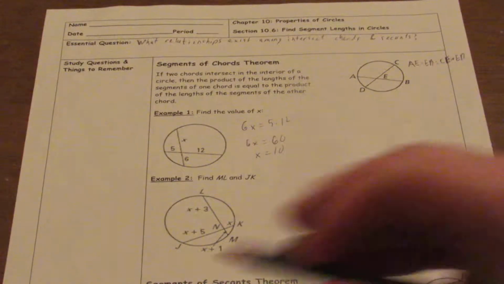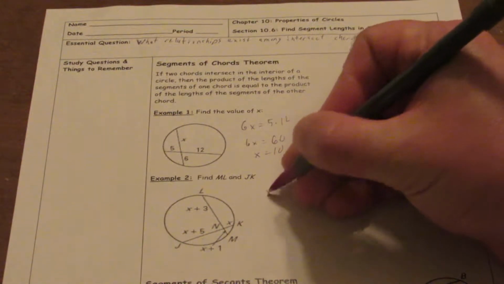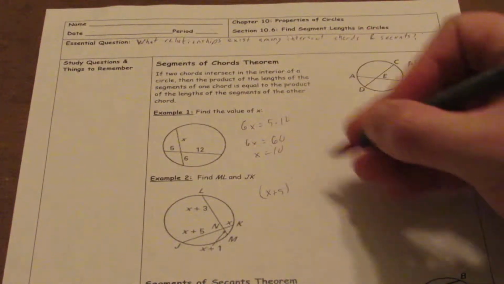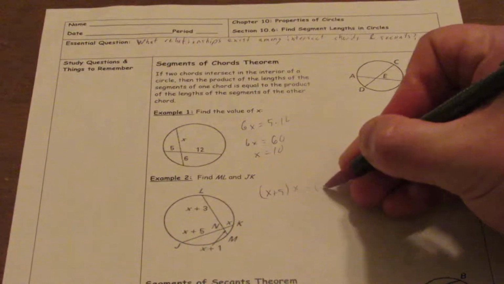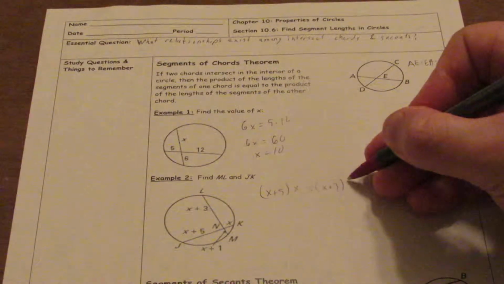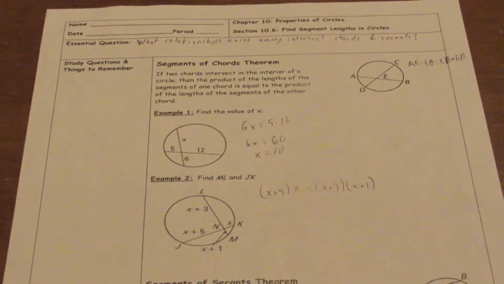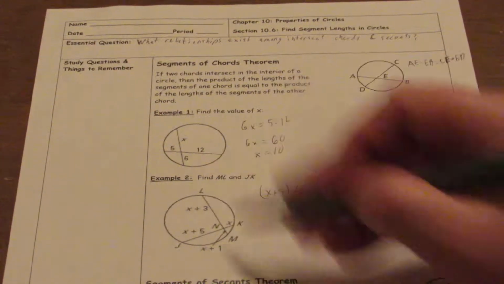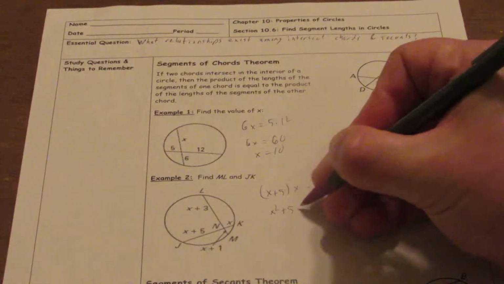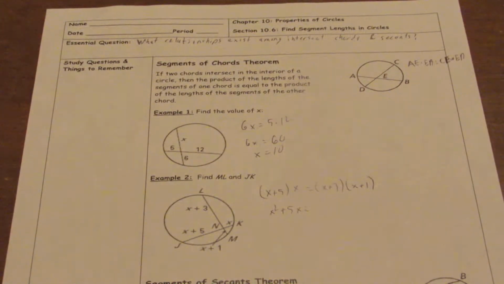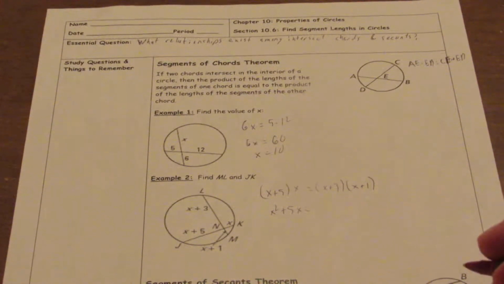But we start off the same way. I have JK as one side, so that's x plus 5 times x, and then x plus 3 times x plus 1. As we do the other one, LM, so x squared plus 5x when I distribute in that x, and I'm basically distributing x plus 3. You may also think of it as FOIL.